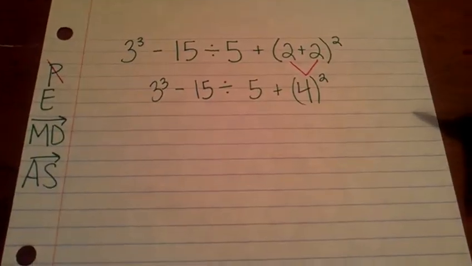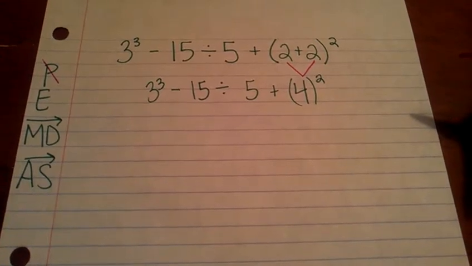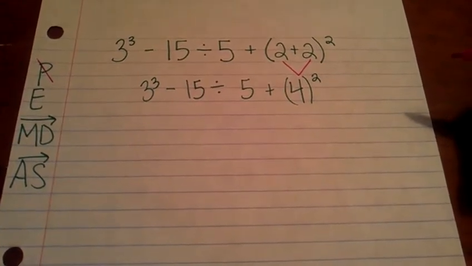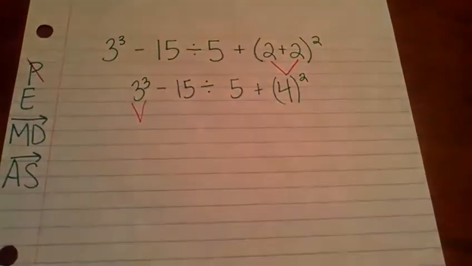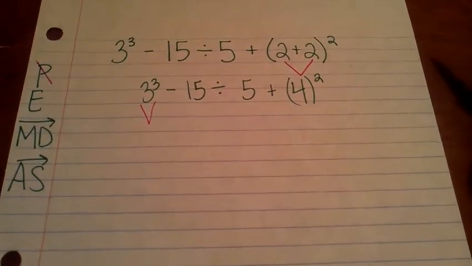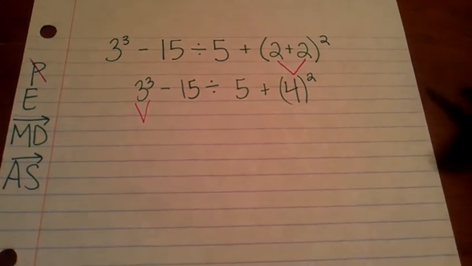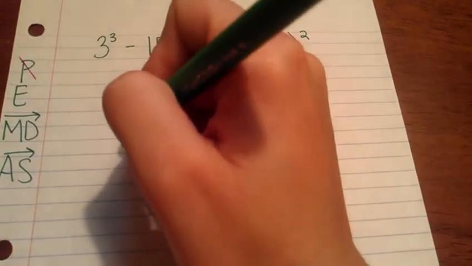Now, exponent. Exponent is the next operation that we do. You can see that we have 2, but we work from left to right. So 3 to the 3rd power. 3 times 3 is 9, times 3 is 27.